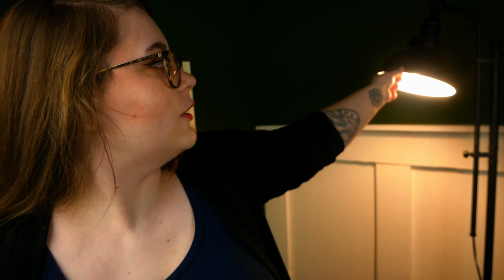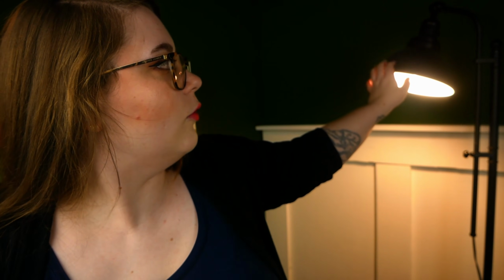So look at the detail on this lampshade. There's a tiny little rolled edge here. You could look inside the shade as much as you can and just see if the details get any better at all. So I'm just going to have you go without or with here.